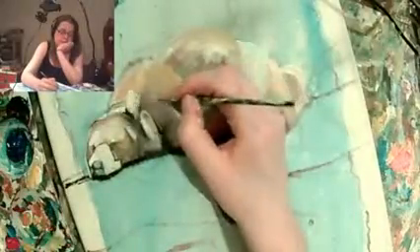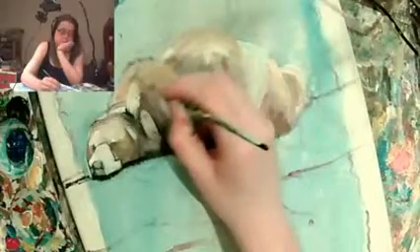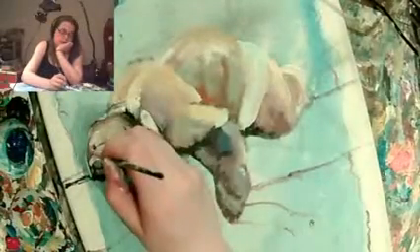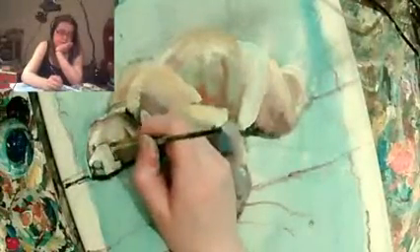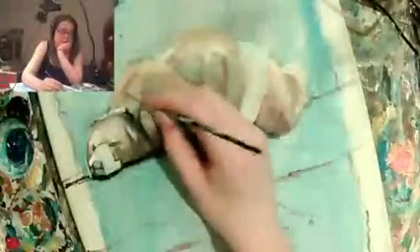Just going to do the same thing where I cover up his ear. It's definitely the ears that were slightly wrong. But I feel like as long as I put them in the correct place this time, it should be alright.